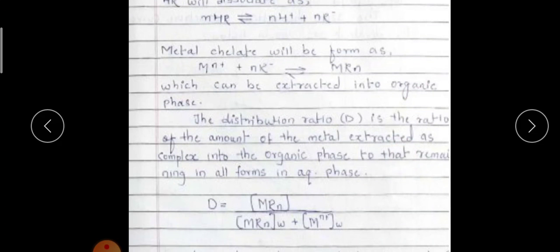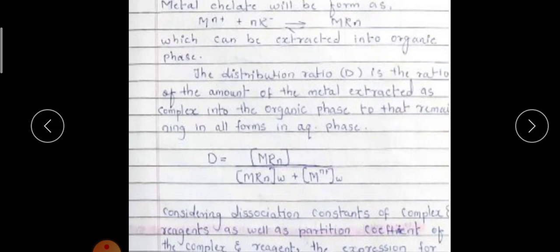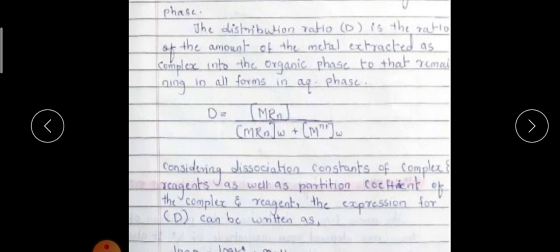The distribution ratio is the ratio of the amount of the metal extracted as a complex into the organic phase to that remaining in all forms in the aqueous phase. That is, D is equal to the concentration of MRn in the organic phase divided by the concentration of MRn in water plus Mn plus in water.